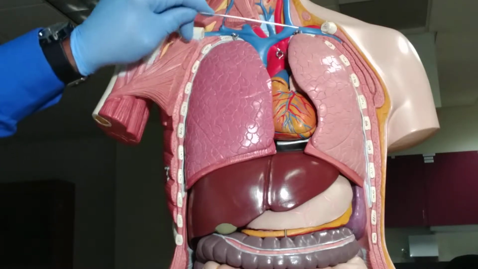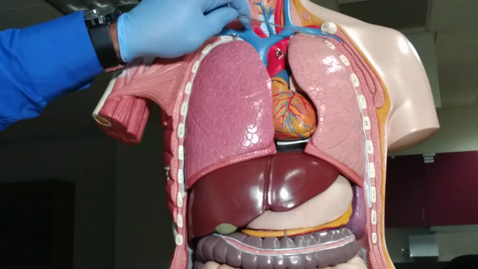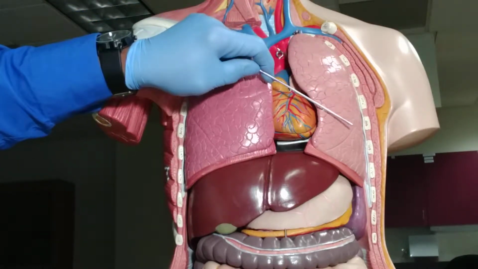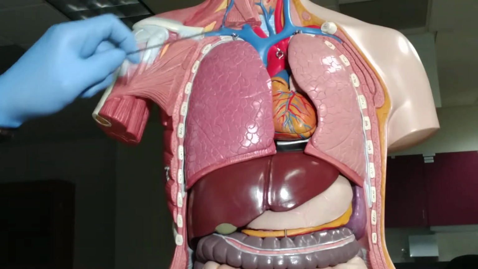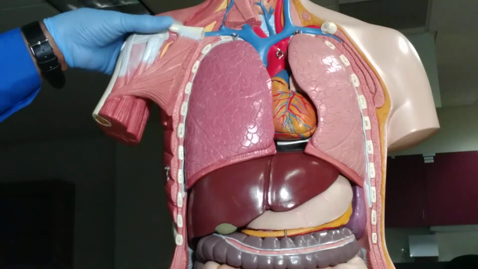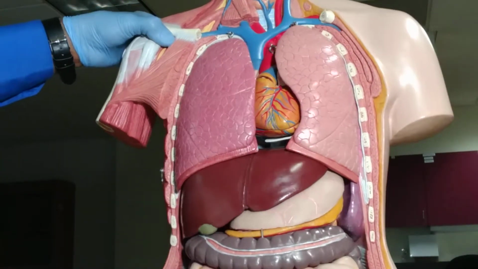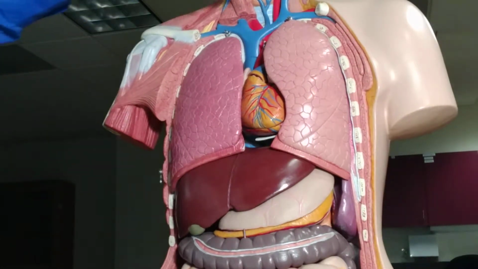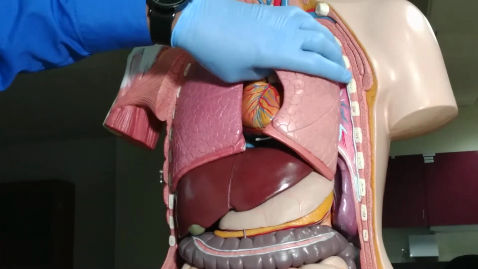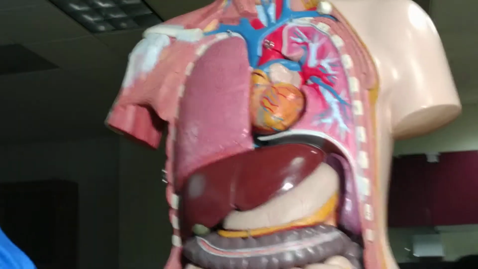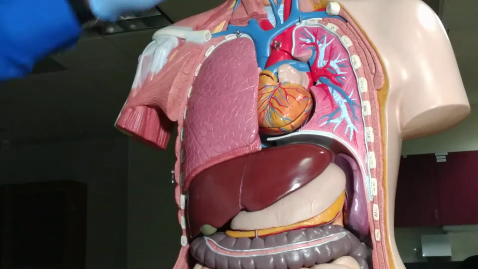Each lung is enclosed in a double layer membrane. This is called the pleura. The pleura has two layers, parietal pleura and visceral pleura. The parietal pleura lines the thoracic cavity. This is the thoracic cavity here. From inside, if I remove one of these lungs to expose part of it, this is the line.